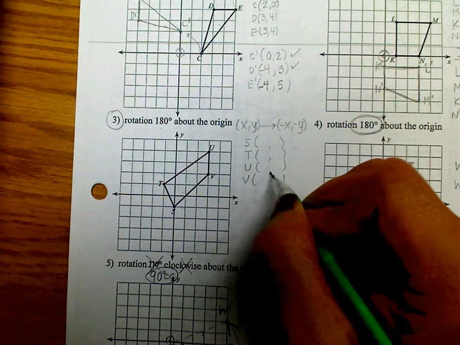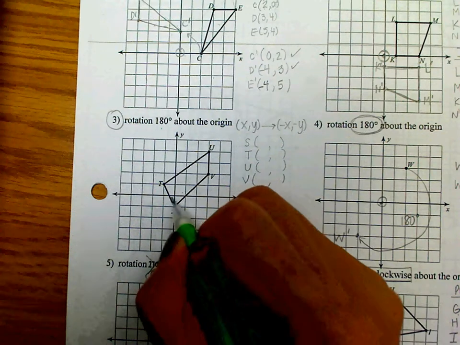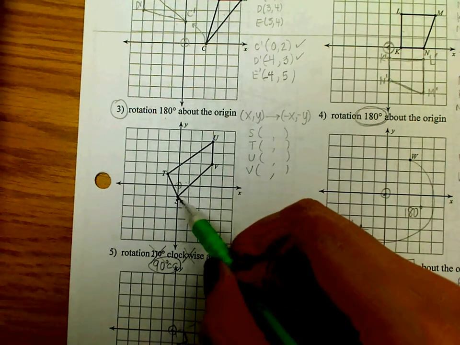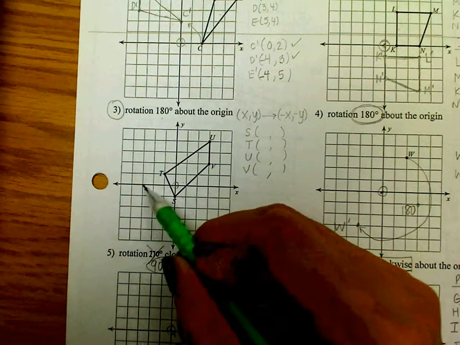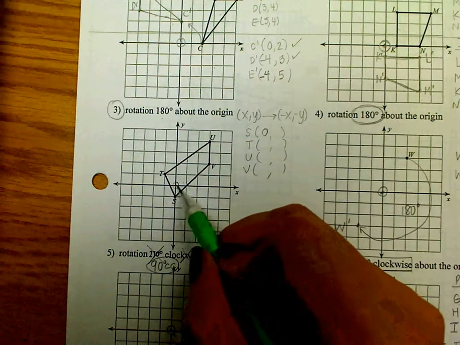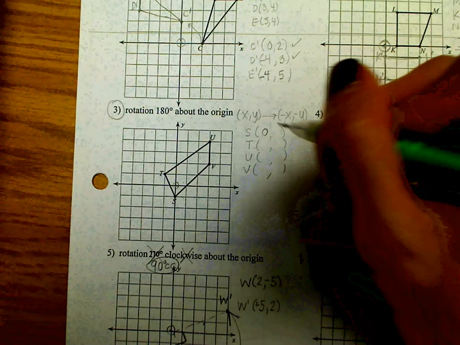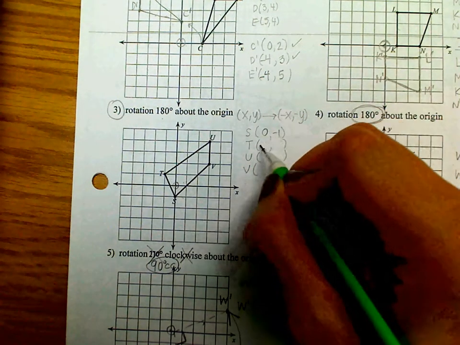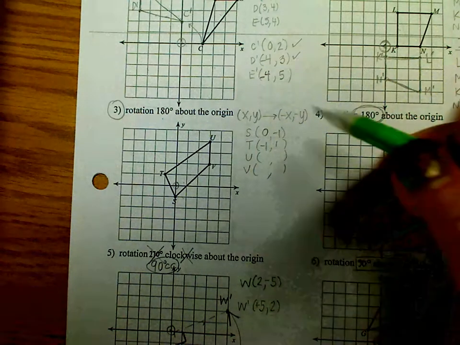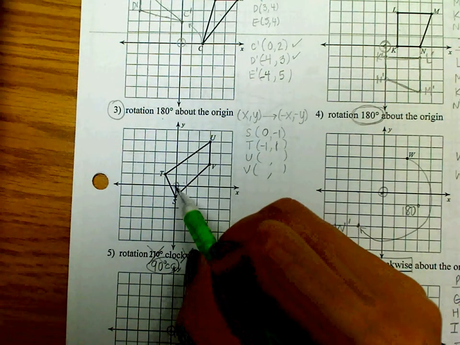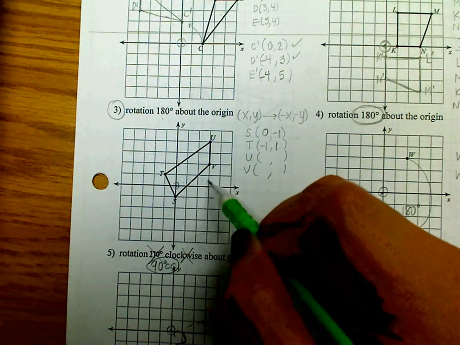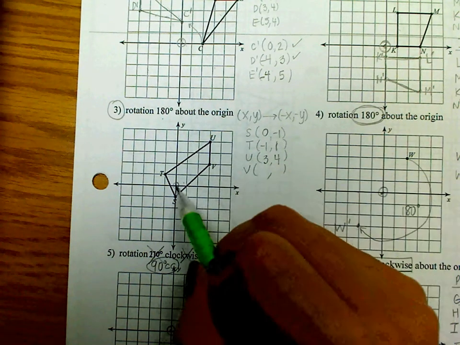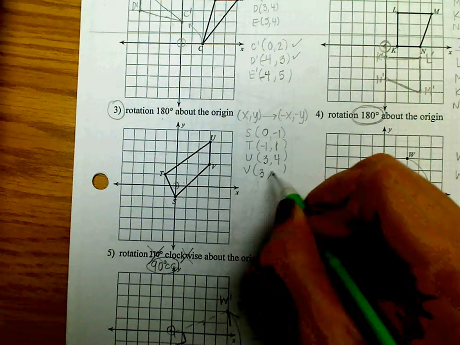Okay, so then S, here's my origin here. Now the S coordinate is on the y-axis, so it didn't go left, it didn't go right, which means X is 0, and then it goes down 1 to get there, so it's a negative 1. T, you got to go left 1 and then up 1. And then U, you have to go right 3, 1, 2, 3, and then up 1, 2, 3, 4. And then V, you're going to go right 3 and then up 2. So those are my pre-image points.